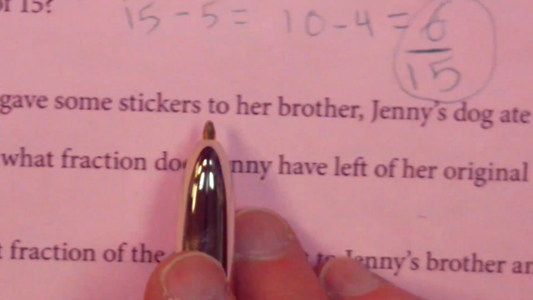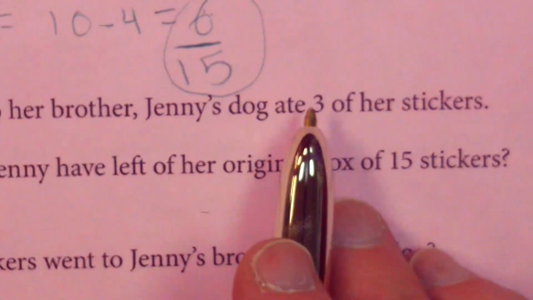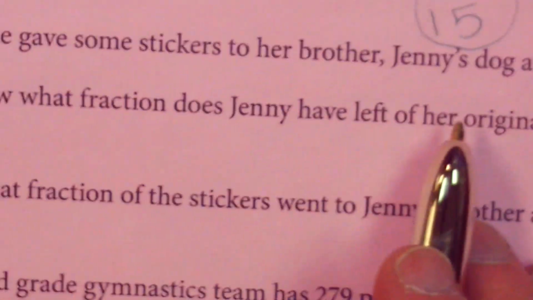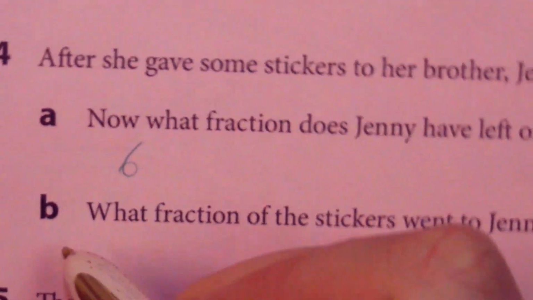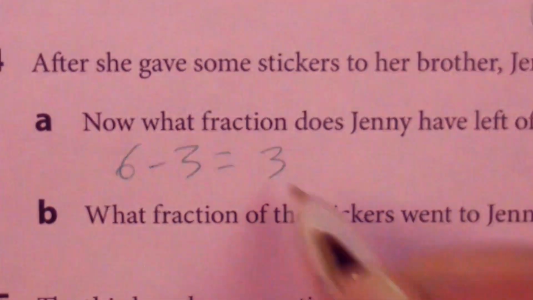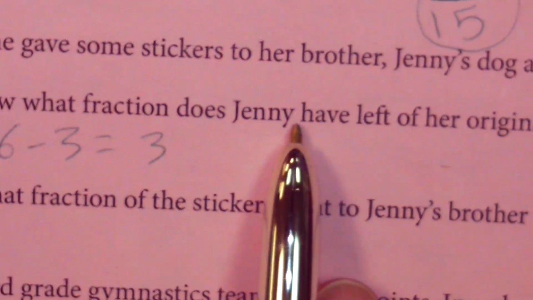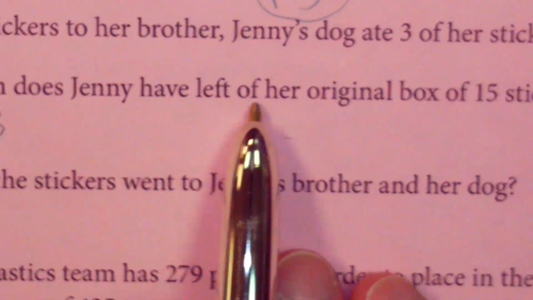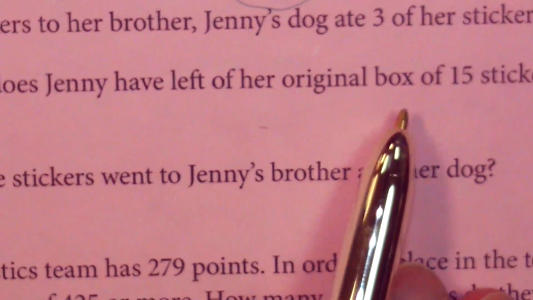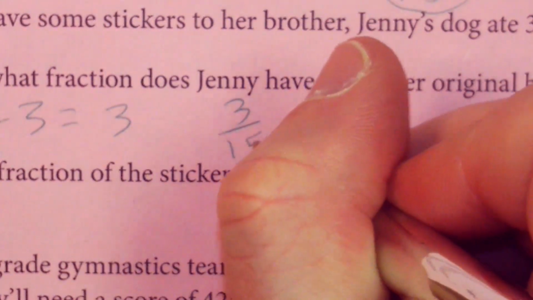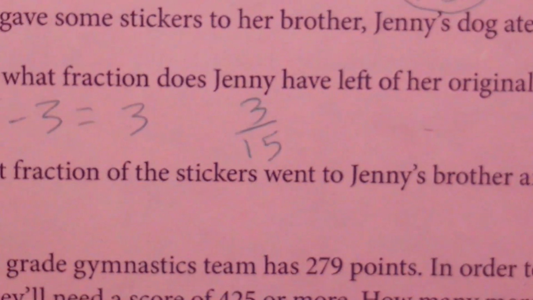After she gave some stickers to her brother, Jenny's dog ate 3 of her stickers. Oh my goodness. So she had 6. Her dog ate 3 of them. She only has 3 stickers left. But it says, what fraction, where am I? Now what fraction does Jenny have left of her original box of 15? How many out of 15? 3 out of 15. So she has 3/15 left.